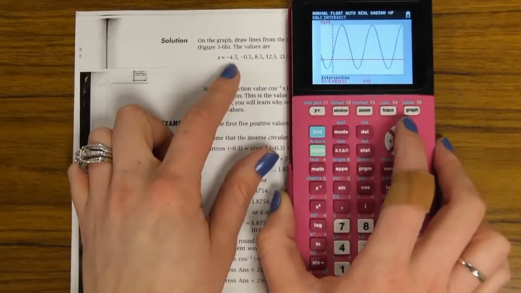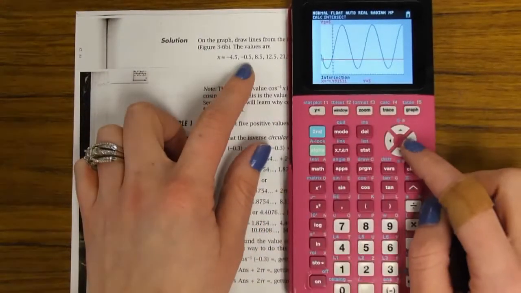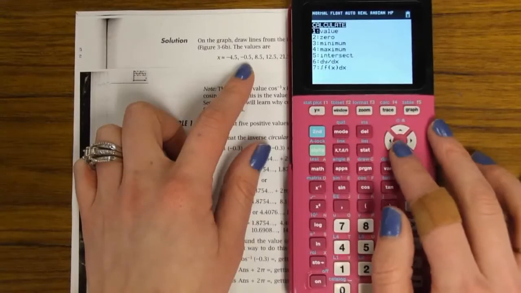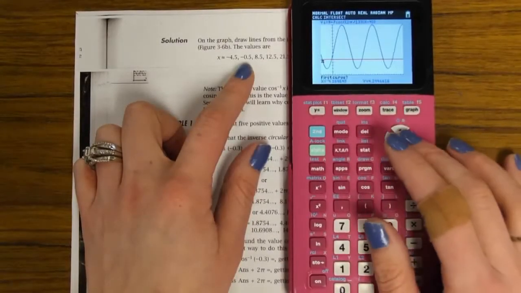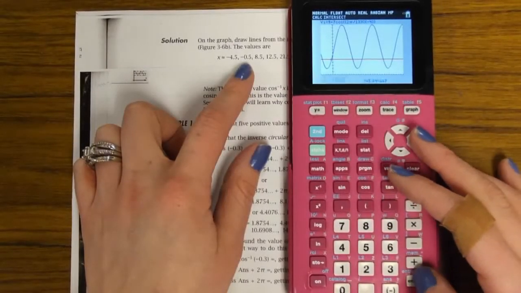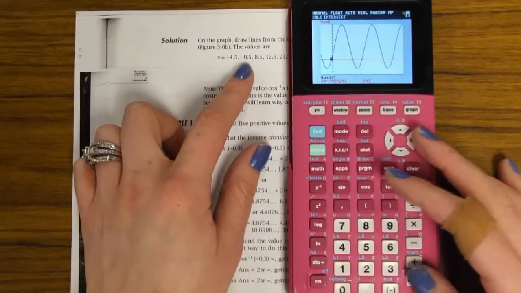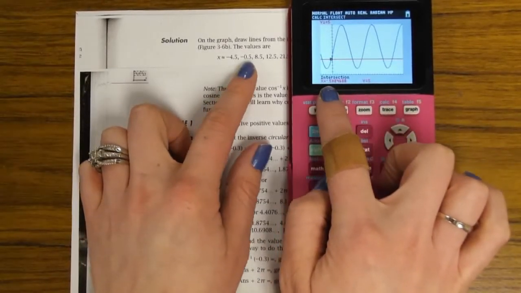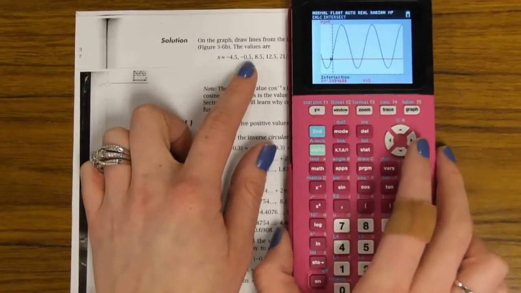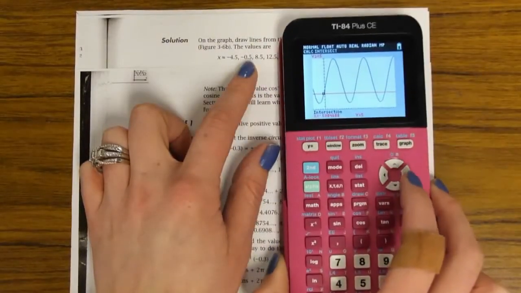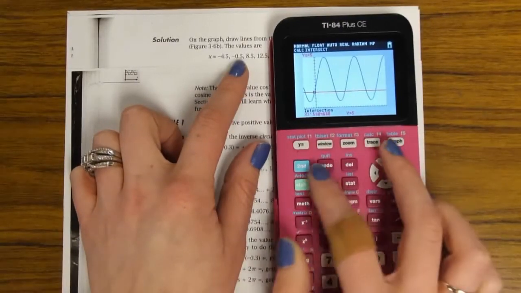We are going to do that for all of these different values. So I'm going to go into that menu again, and I'm going to go to the second point of intersection. So 3 times, and we get negative 0.508. Again, I would say we're pretty close. It's hard to see. We're going to do the same thing.